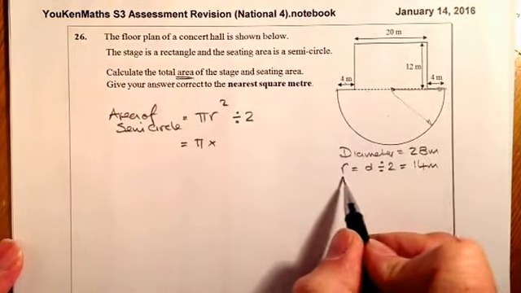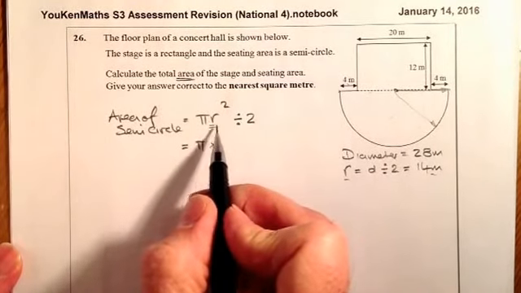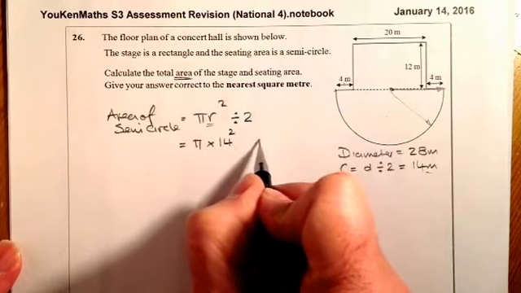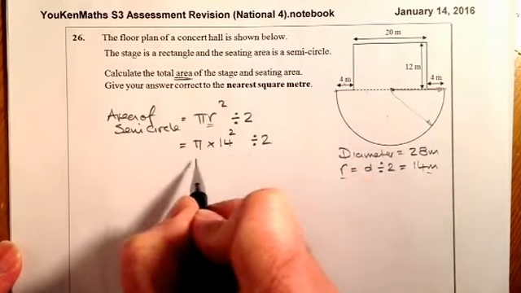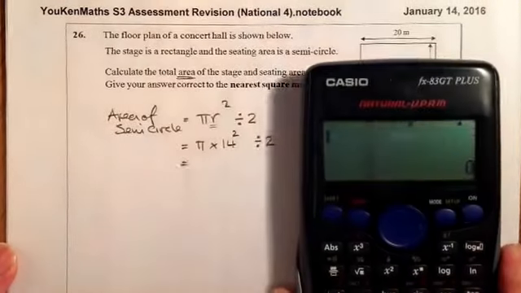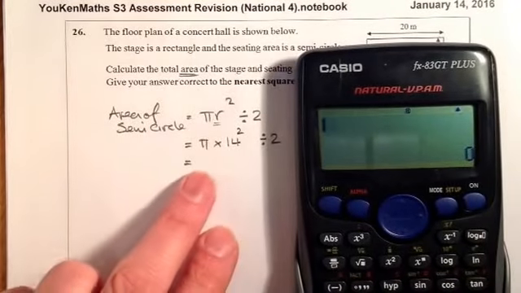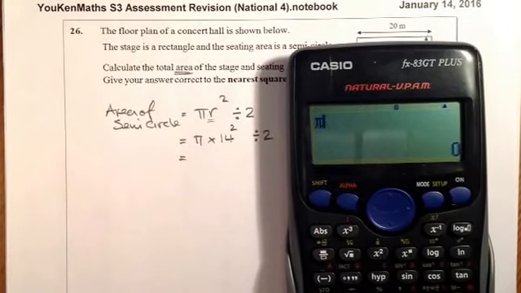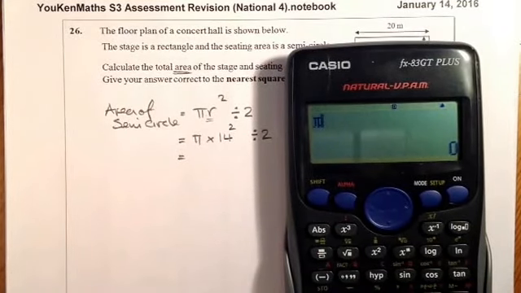Good, so I've now got what I need for my formula. It's the radius, right? So it's going to be 14 squared, and when I get that answer, divided by 2 for my area. Just going to go to my calculator. Right, in the calculator, I'm going to punch in the pi button first of all, the button down the bottom of the calculator, usually shift and pi.